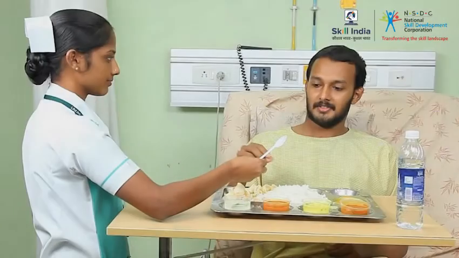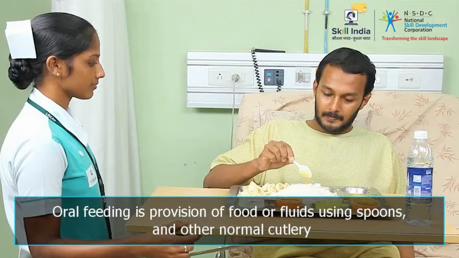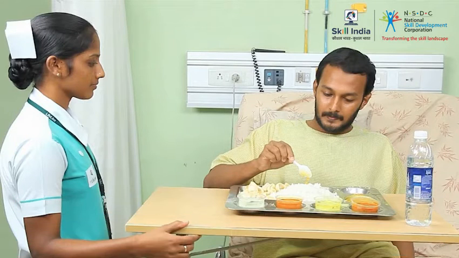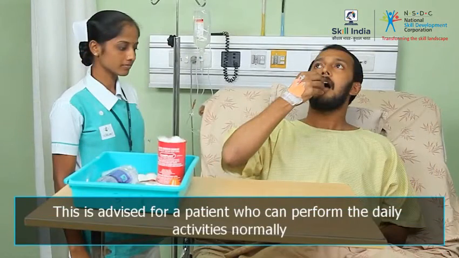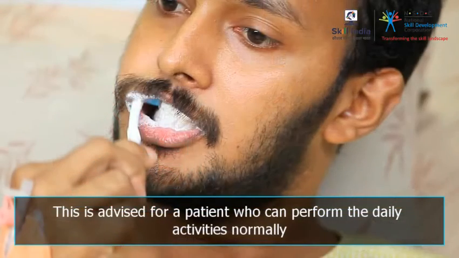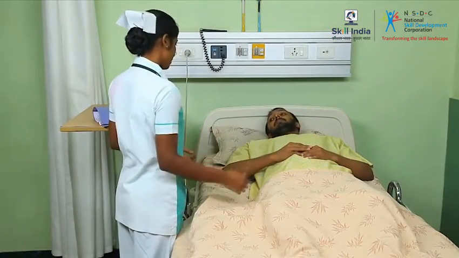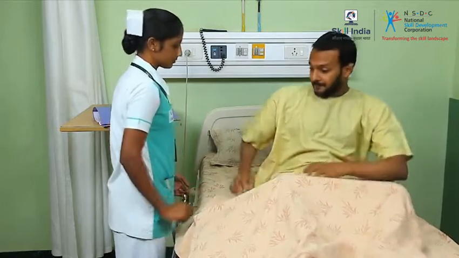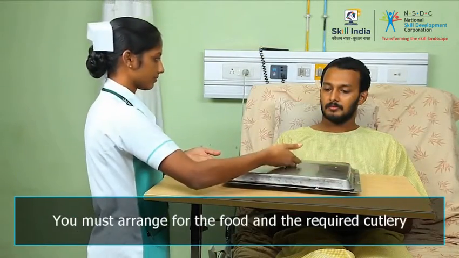Oral feeding. Oral feeding is provision of food or fluids using spoons and other normal cutlery that are used to serve food at the table. This is suggested for a patient who can perform the daily activities normally and is able to respond to the instructions given by the assistant. You must arrange for the food and the required cutlery.